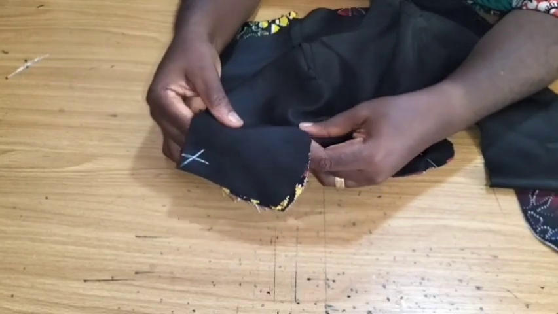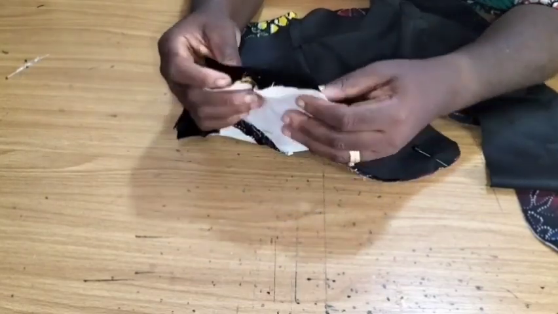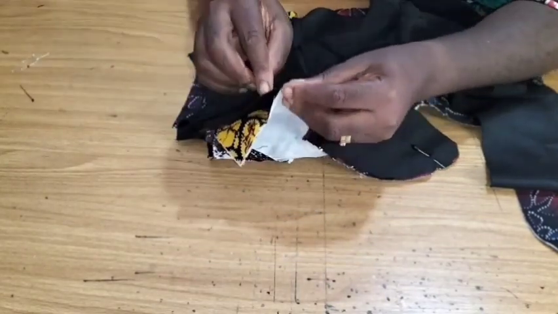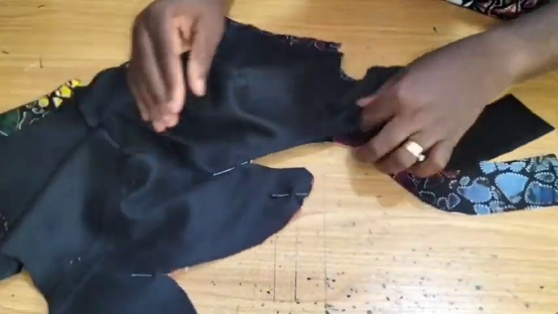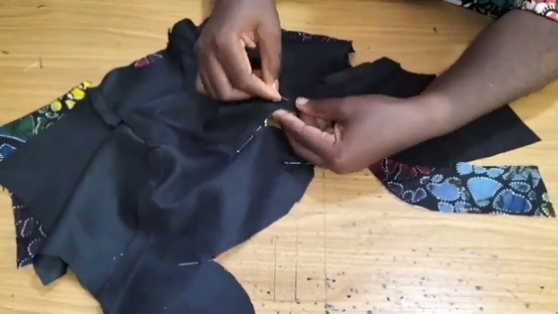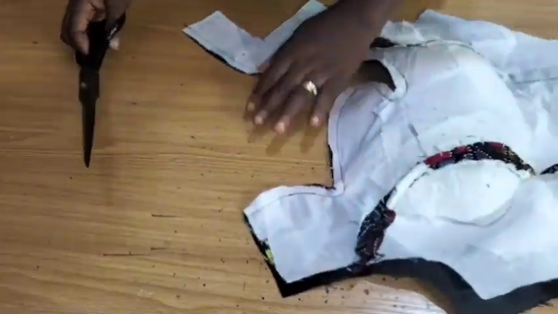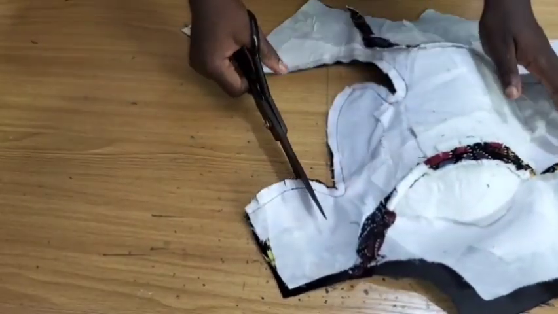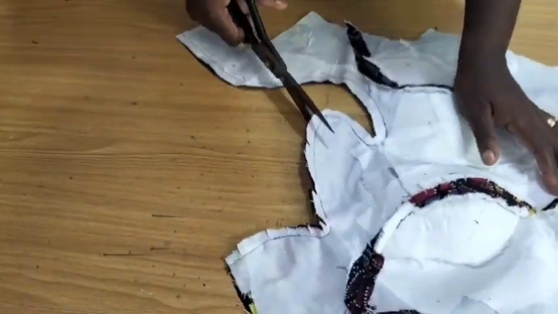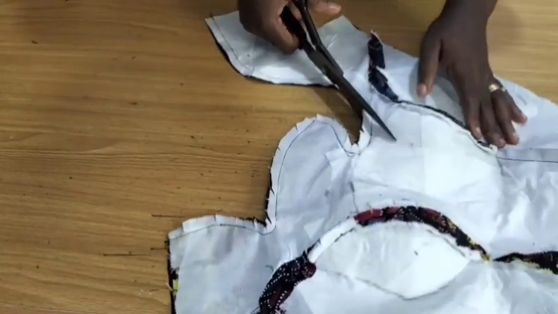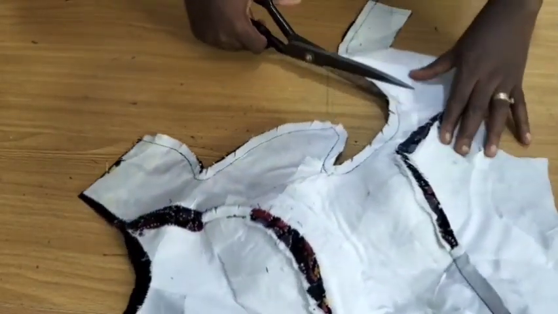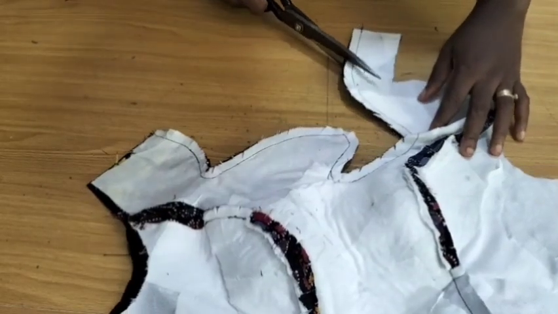You can see how rigorous this neckline is. If you don't go around it neatly, you will not get the shape. So I'll secure with my pins and after stitching, this is what I got right here. Then you go ahead and make notches. These notches are very important, really very important, because I'm going to turn it to the other way.